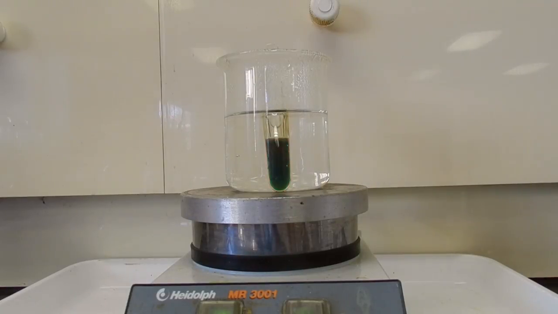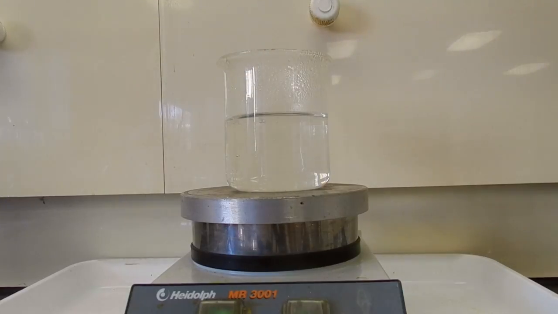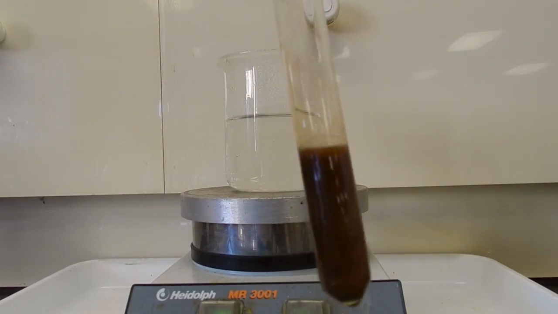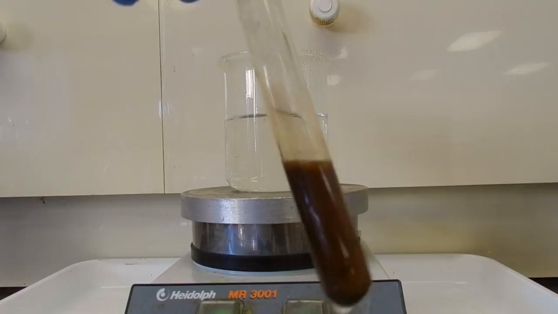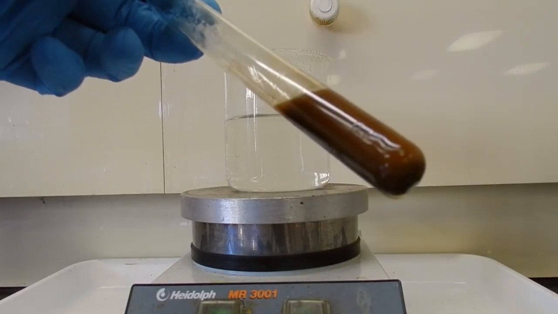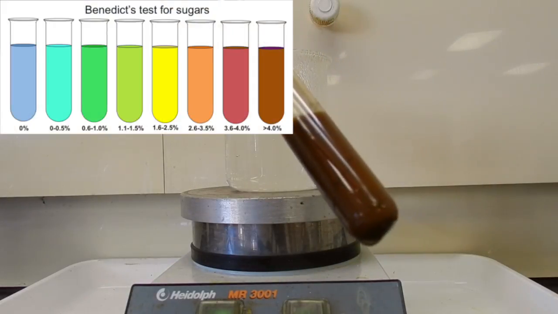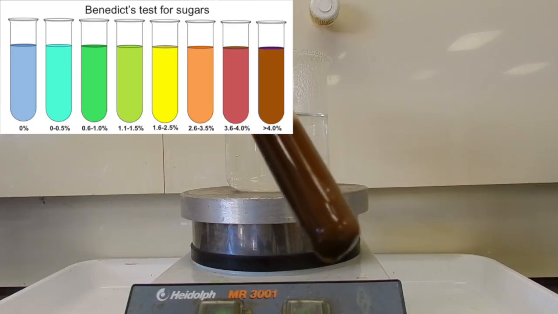Over time you see that the solution will go to a dark black, followed by a red solution. This shows that the copper is being reduced from copper 2+ to copper +. This shows there is a reducing sugar present in our apple juice. Comparing it to the chart above, we conclude that the apple juice has more than 4% sugar.